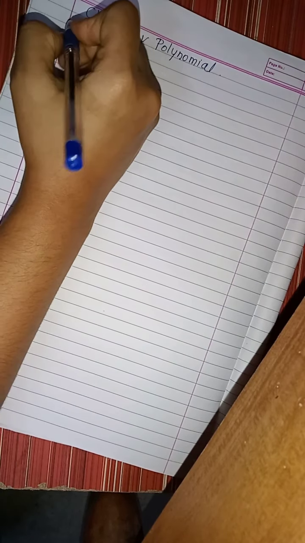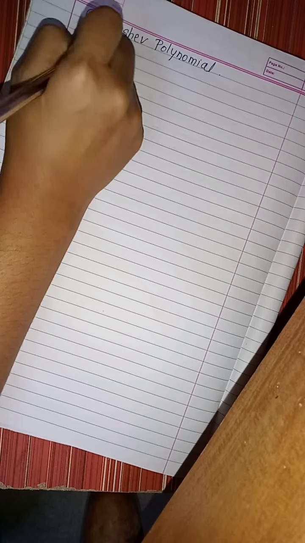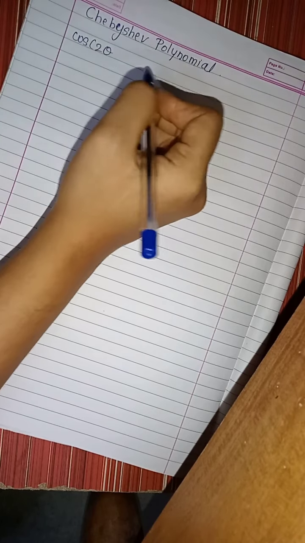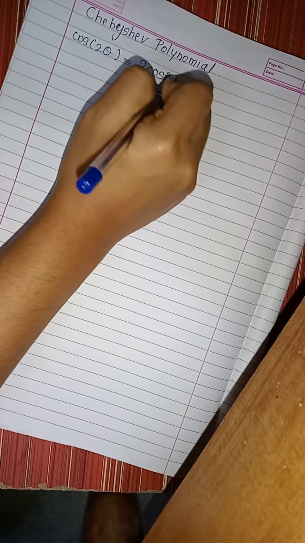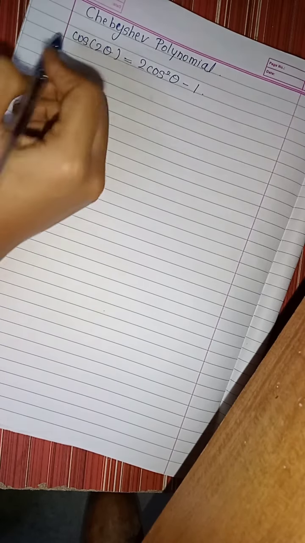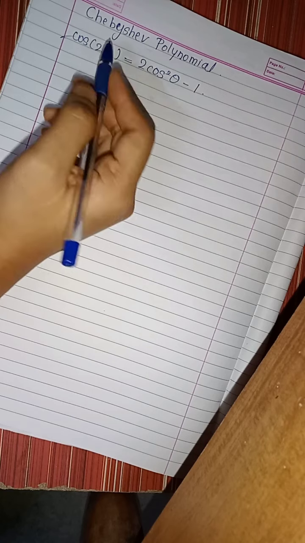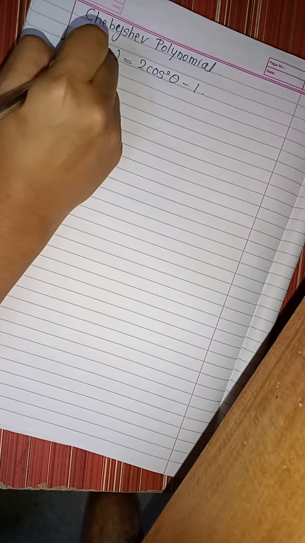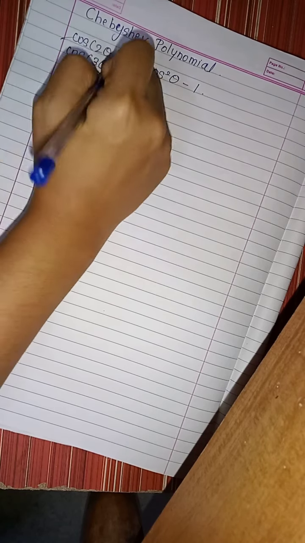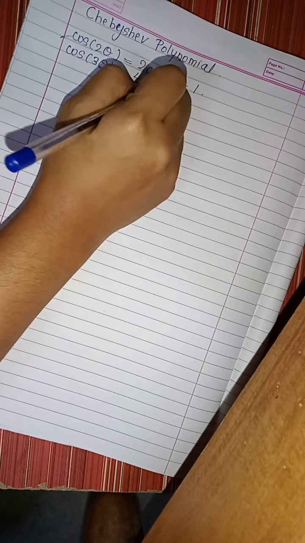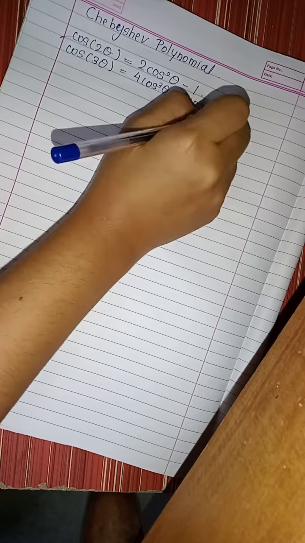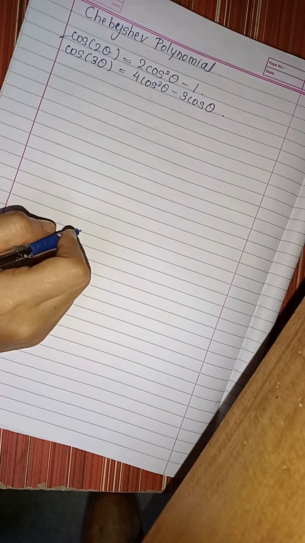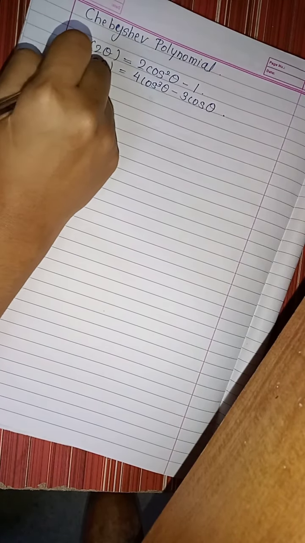So let us consider one trigonometric identity, that is cos 2 theta, which is equal to 2 cos square theta minus 1. This is a basic trigonometric identity. Again, cos 3 theta is equal to 4 cos cube theta minus 3 cos theta. Now we need a formula for cos 4 theta.